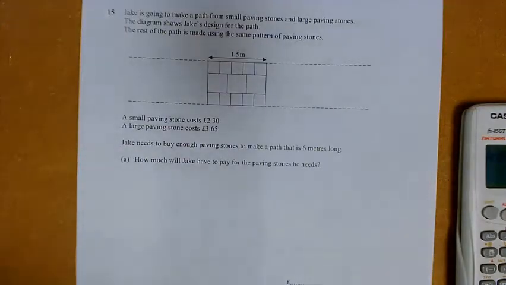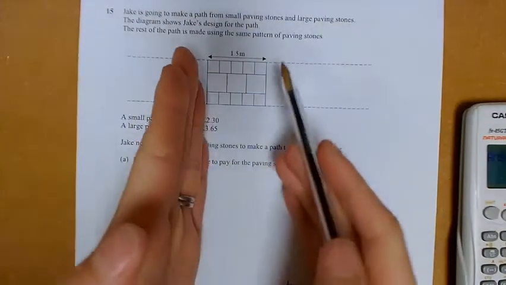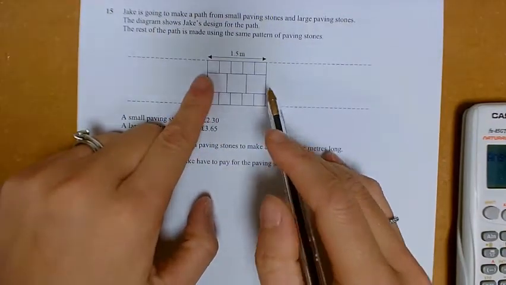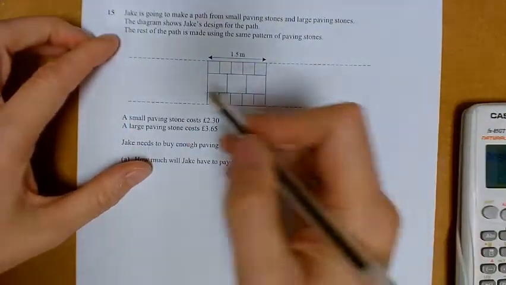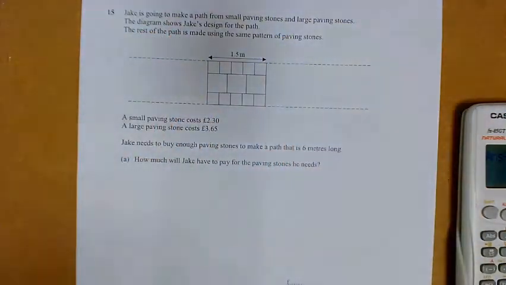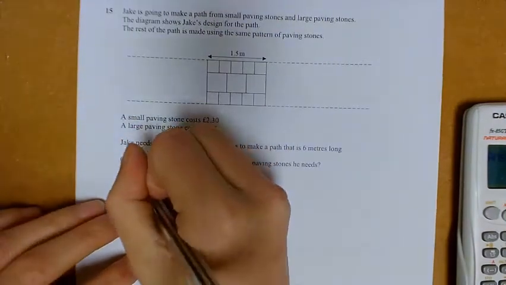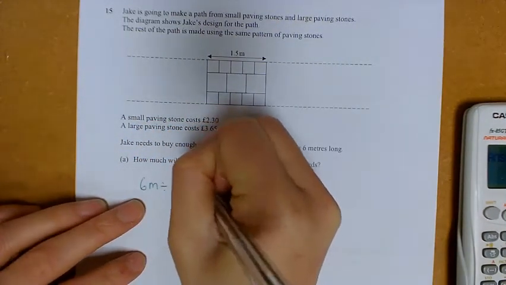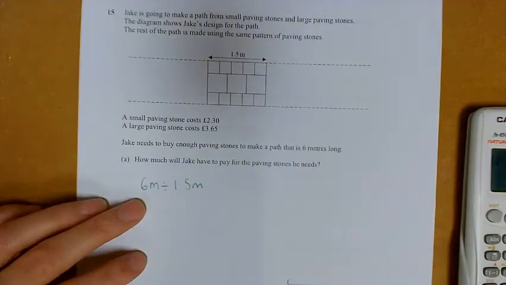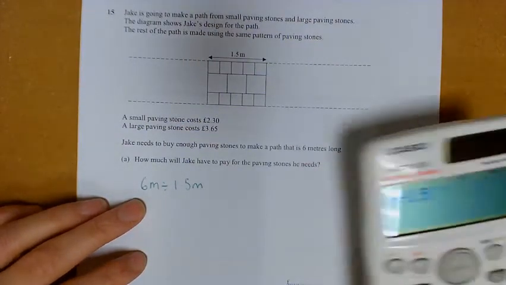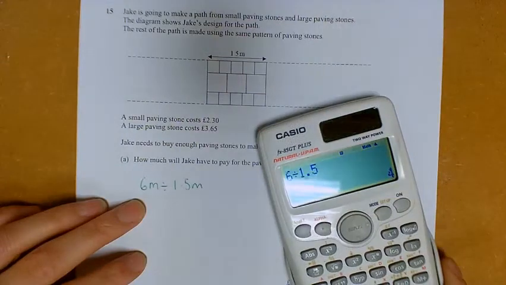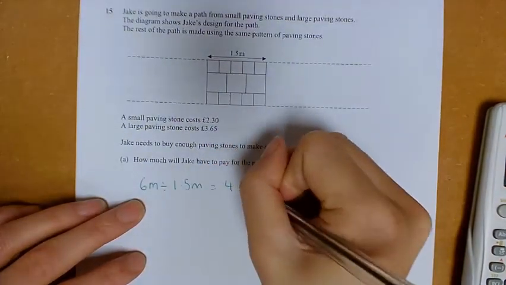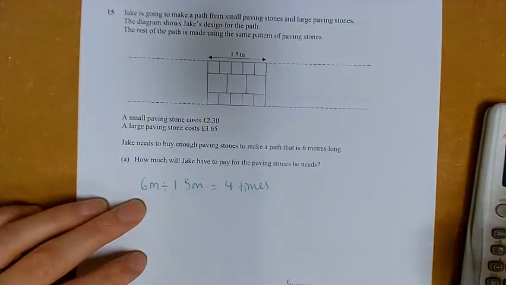So hopefully you've had a read through of this one. I'm not going to read it all, but we've got this path. And Jake wants 6 meters of this path. At the minute, we've got 1.5. So this is the path going along here. And we've got a 1.5 meter pattern. Now, how many times will we need to do that pattern in order to get 6 meters? So if you take 6 meters and you work out how many 1.5s fit into it, then you're doing 6 divided by 1.5. So we need to do that pattern 4 times in order to get 6 meters of path.